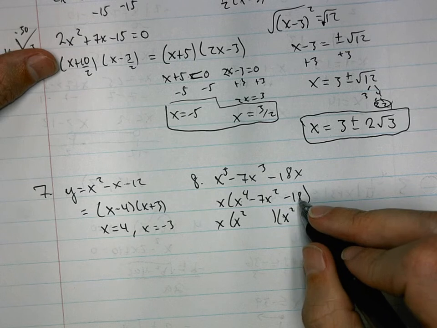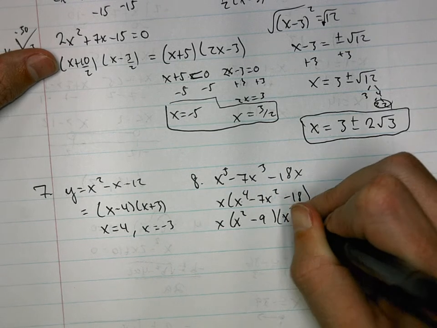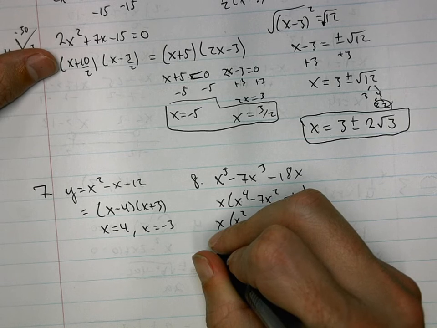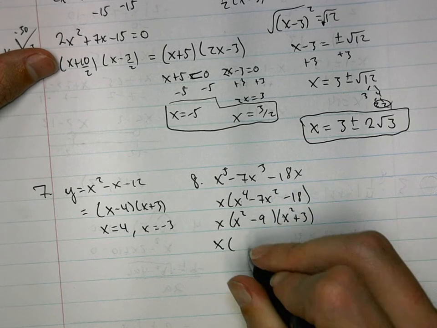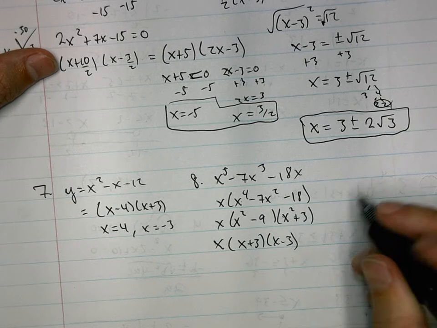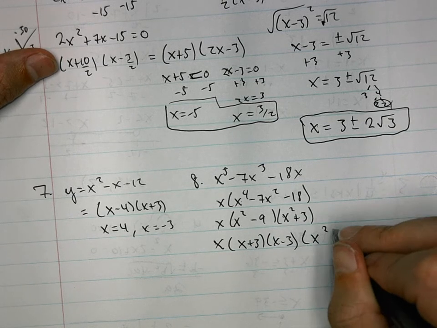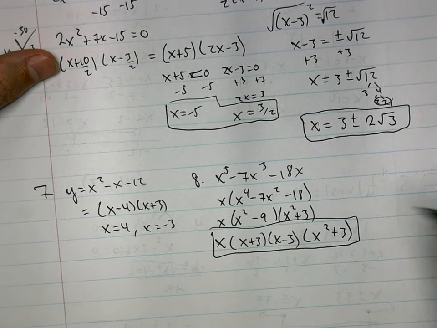Two things that multiply to negative 18 but add to negative 7 are negative 9 and a positive 3. And we get x. This is difference of 2 squares, so this is (x plus 3)(x minus 3). And this is just going to stay as x squared plus 3. And that's completely factored. Done for number 8.